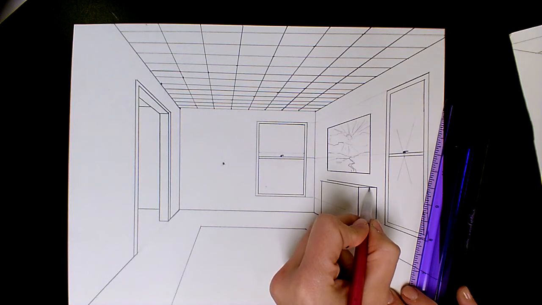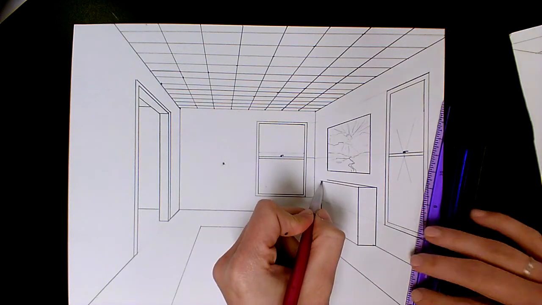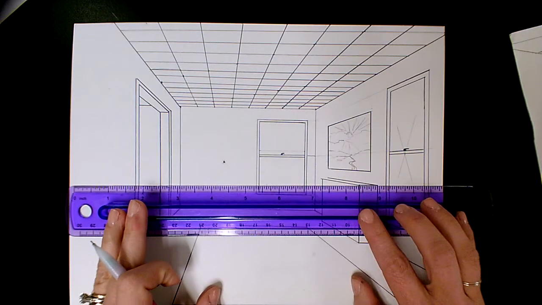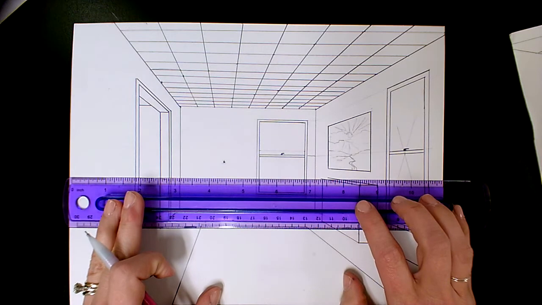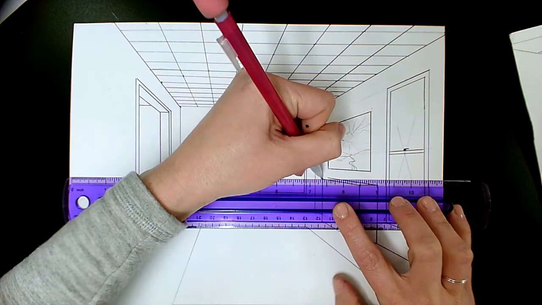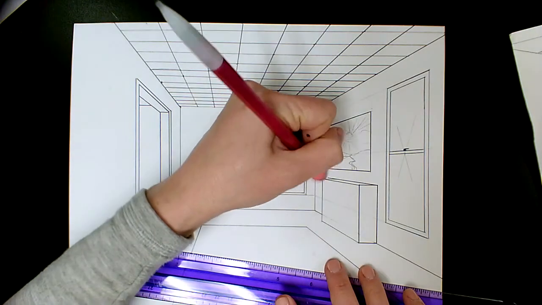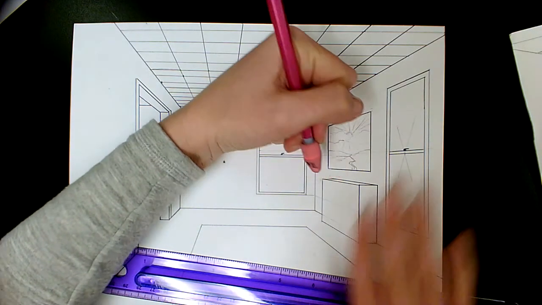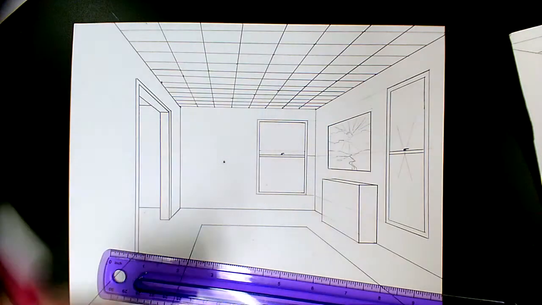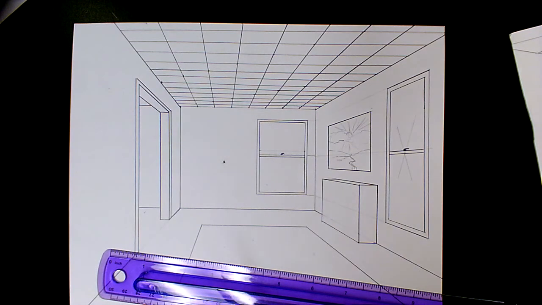And then at the front here, we have a horizontal. So from this back corner, I'm going to take my horizontal from that corner back and erase anything extra. And now I have what looks like a box that's sitting in this room.